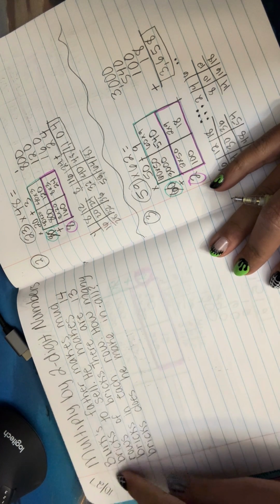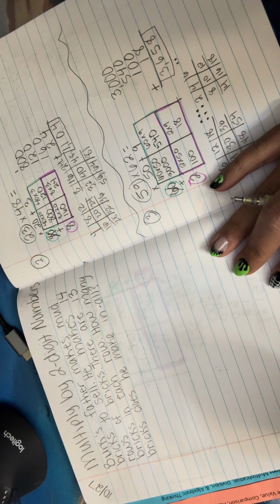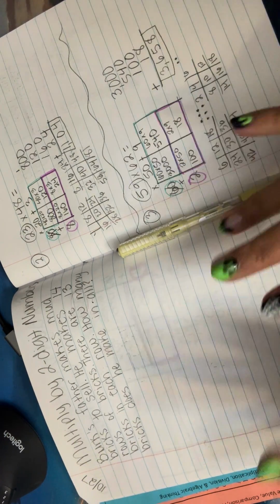Okay, here we go. Burke's father makes mud bricks to sell. He makes 14 rows of bricks. There are 13 bricks in each row. How many bricks does he make in all? Good luck.